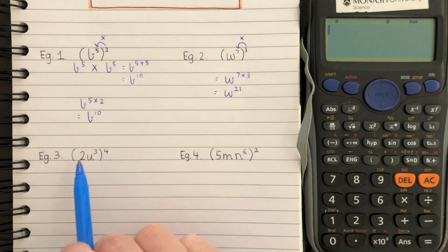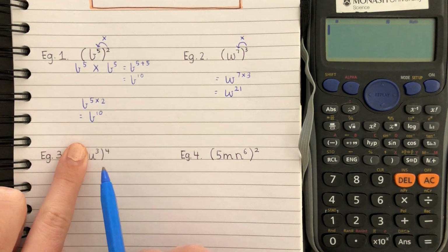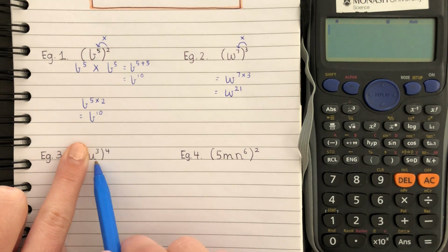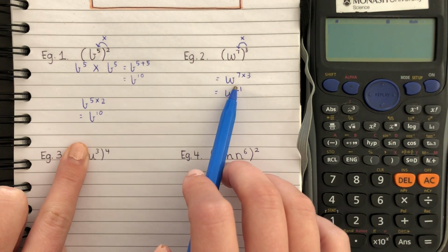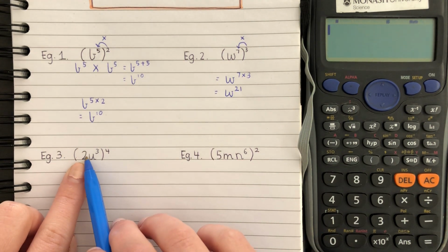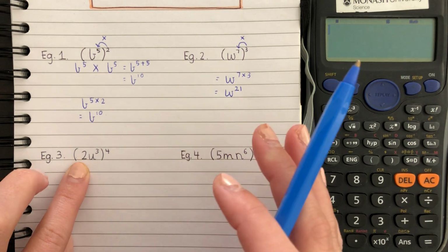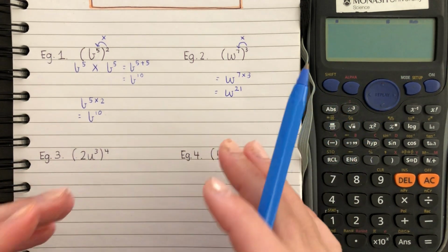So this time our question's a little bit different because if I cover this 2, this is a question that we've dealt with here and here, okay? But now there's a big number in front of everything in the brackets. So what do we do? Well, you do the exact same thing.